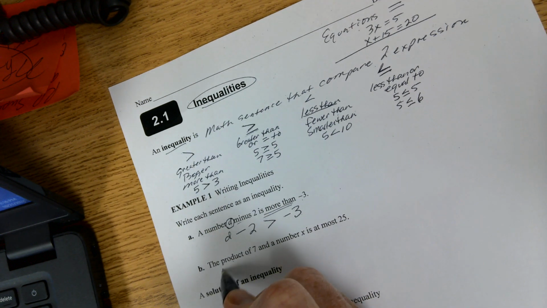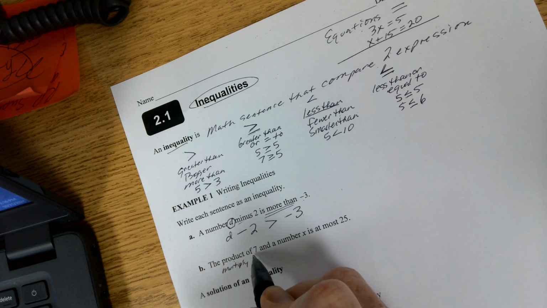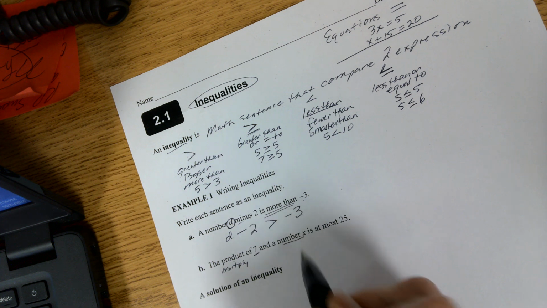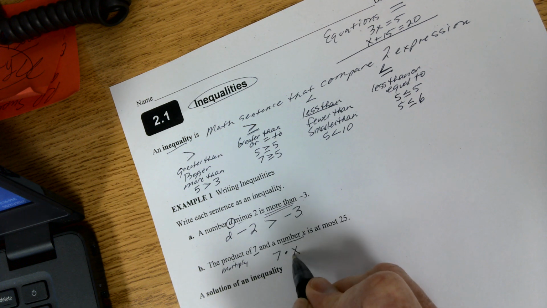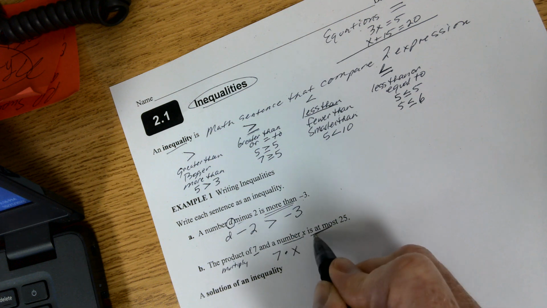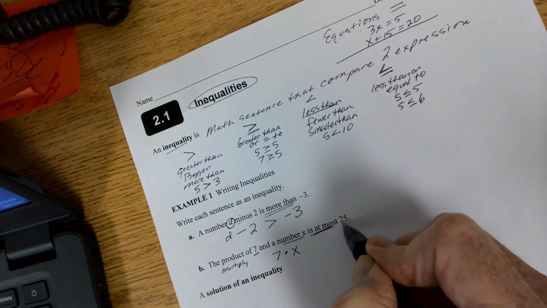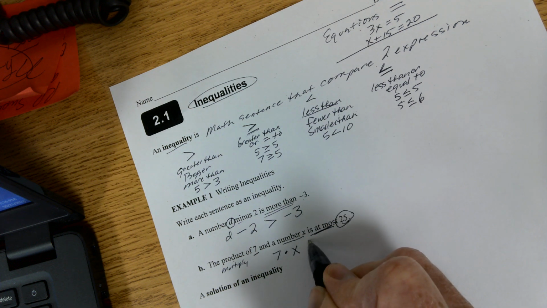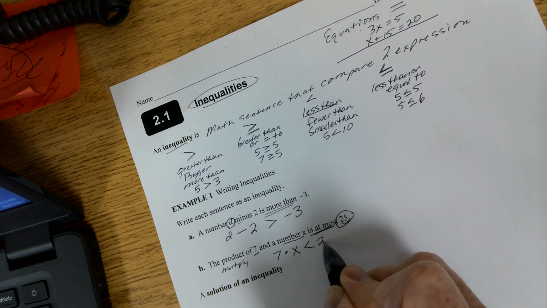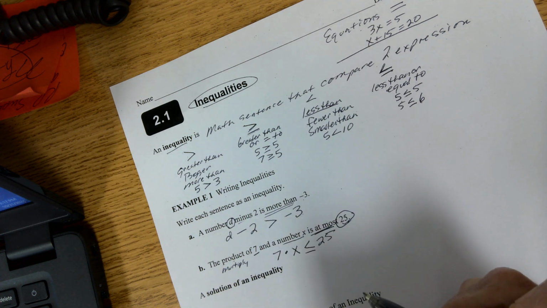Product means to multiply. The product of a number and 7. So we're going to take 7, multiply it by the number x, is at most, the highest, biggest, largest it can be is 25. So it'll be less than or equal to.